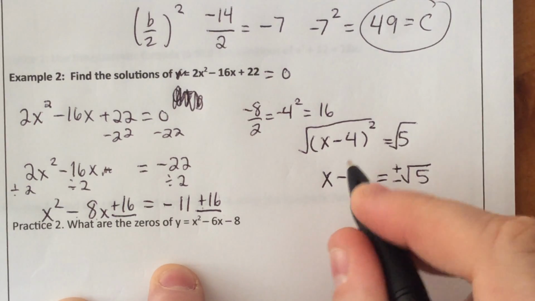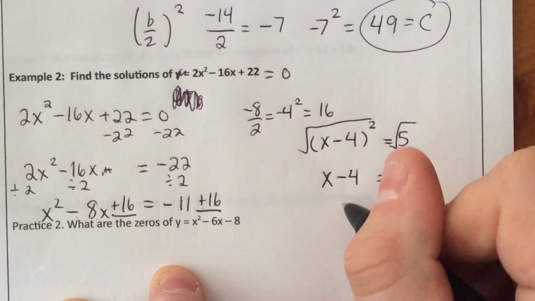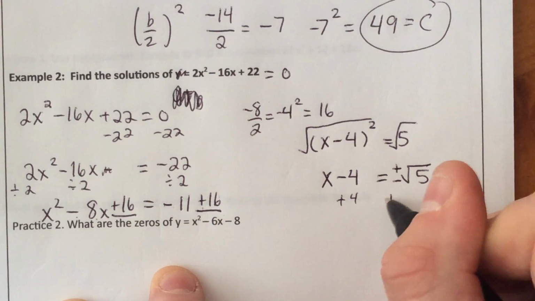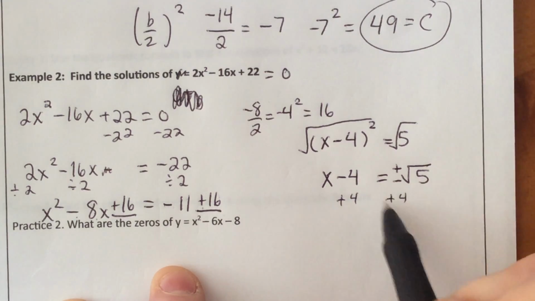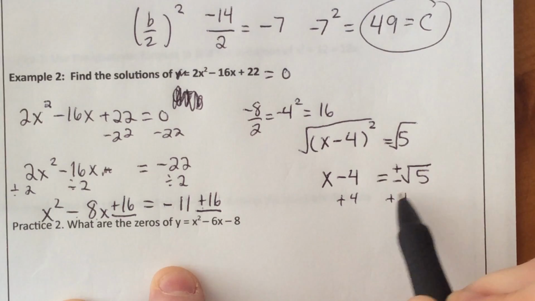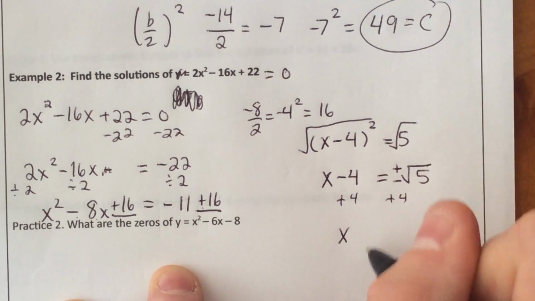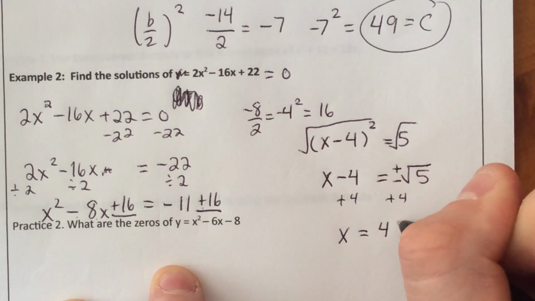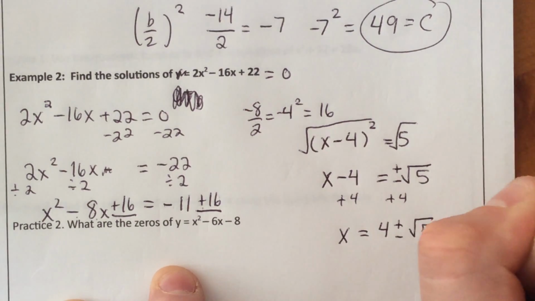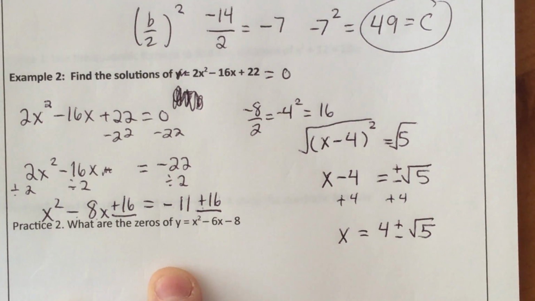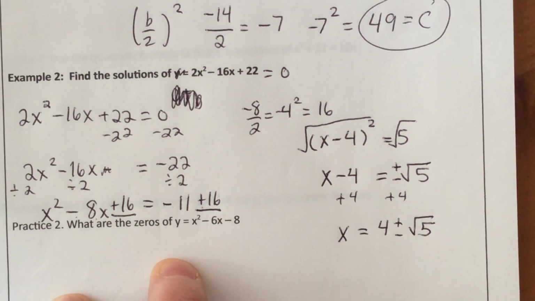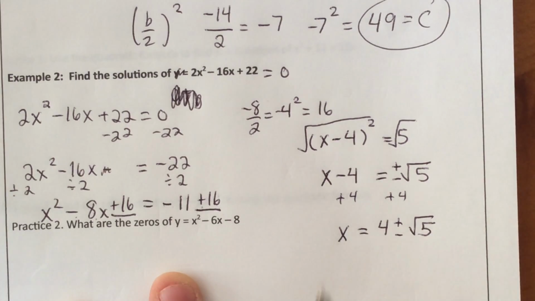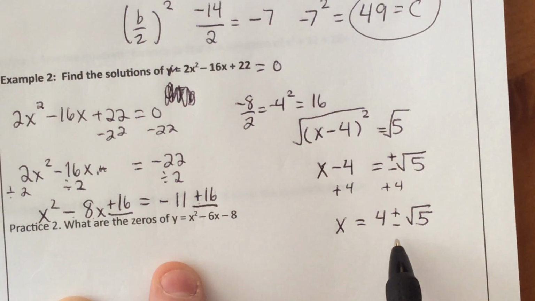Now, to get my final answer, I have to add 4 to both sides. Okay, I'm actually going to put this out front, so I kind of wrote it underneath for now. So it's going to look like x equals, and then this positive 4 plus or minus the square root of 5. It looks really messy, but don't worry, it's the right answer. So 4 plus or minus the square root of 5. This is saying 4 add the square root of 5 or 4 subtract the square root of 5.